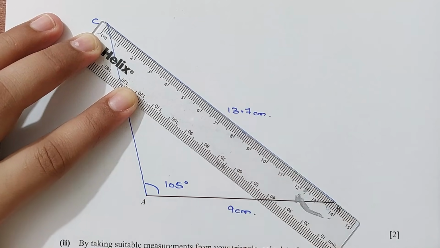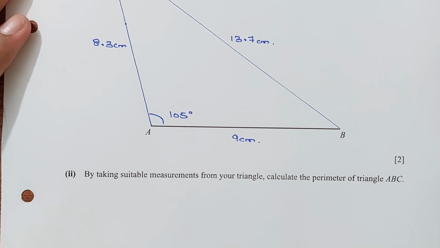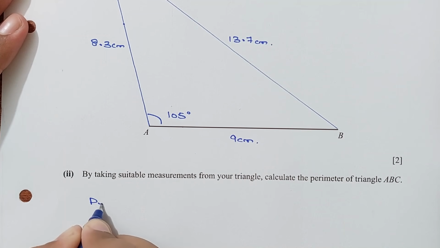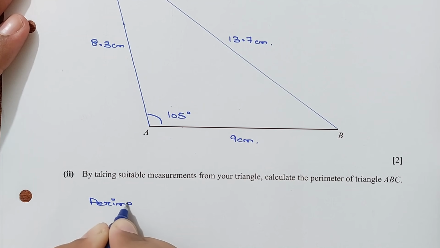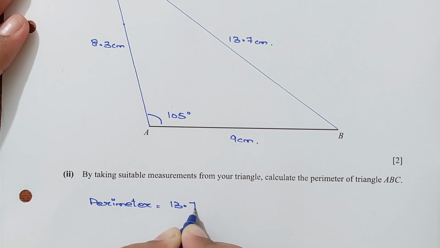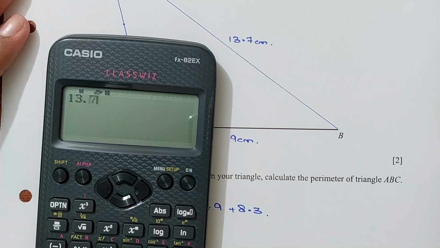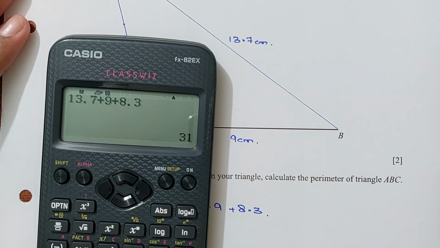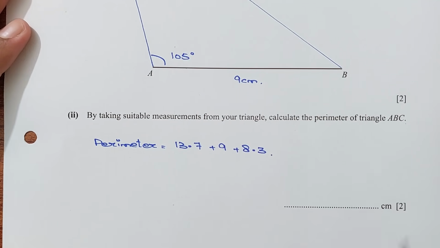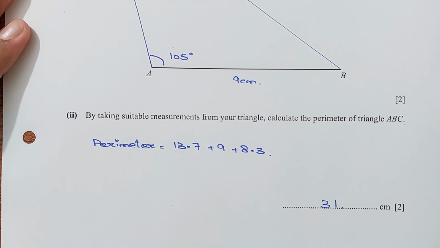centimeter, right? So for perimeter, we have to add all of the sides. The sum of 13.7 plus 9 plus 8.3, right? 13.7 plus 9 plus 8.3 is 31. So the perimeter is 31 centimeter.